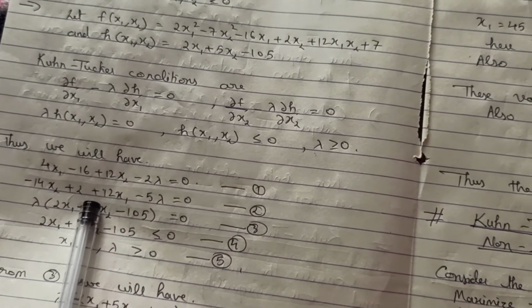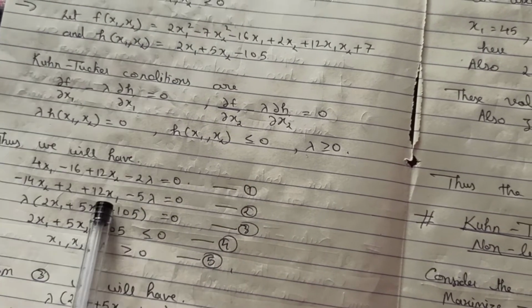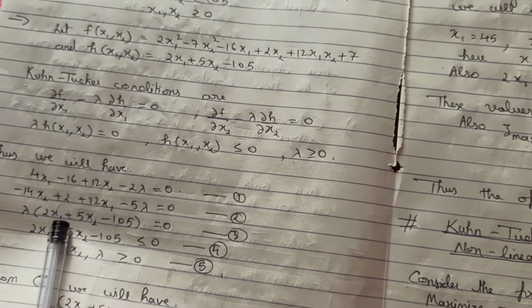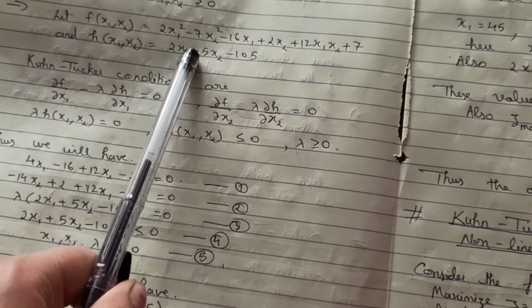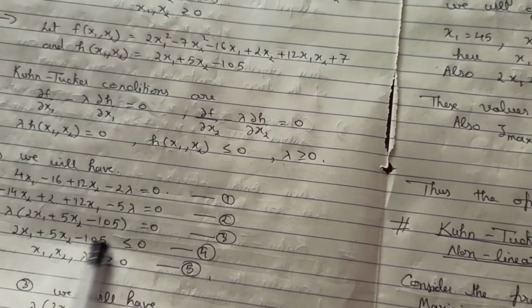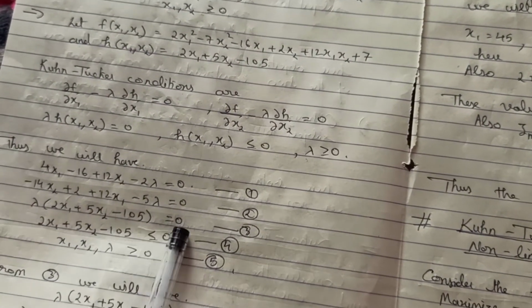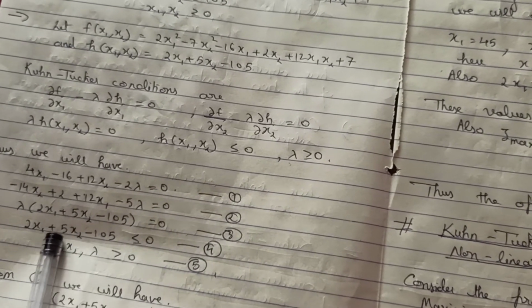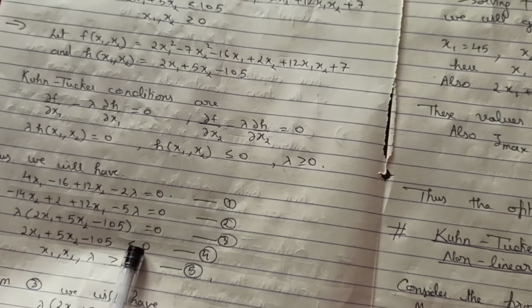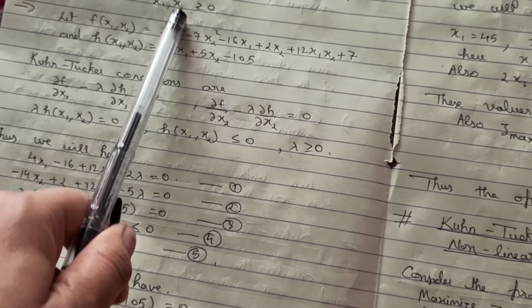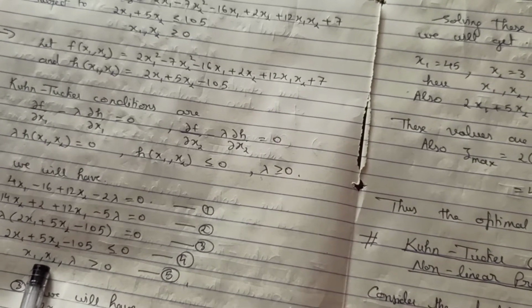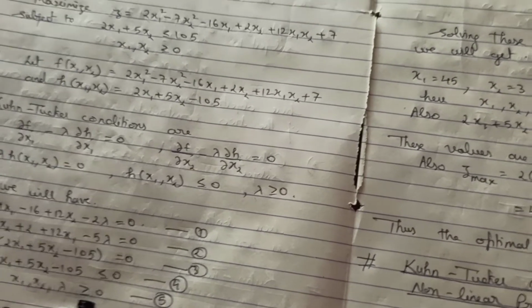From the first two conditions, we got the first two equations. Now the third one: we will multiply lambda with h, which was 2x1 plus 5x2 minus 105. So lambda times this is equal to 0. This is our third equation. And the constraint we have written here, 2x1 plus 5x2 minus 105 smaller than or equal to 0. This is coming from the constraint easily, right? And then x1, x2, lambda greater than or equal to 0.